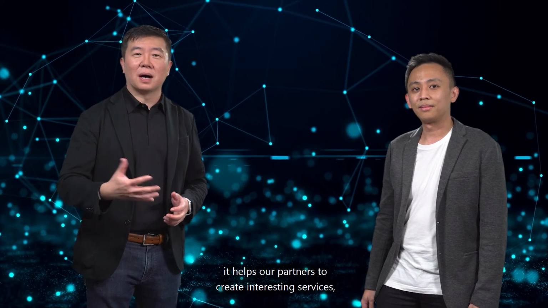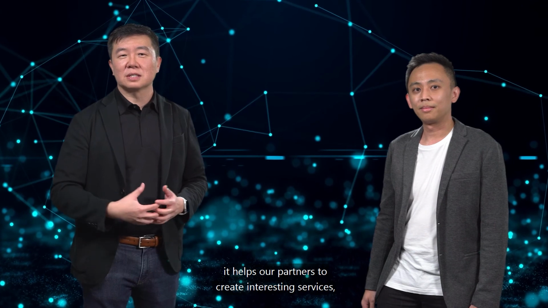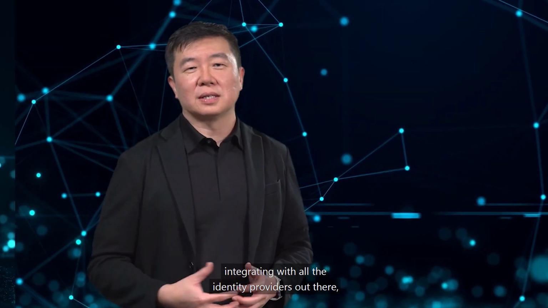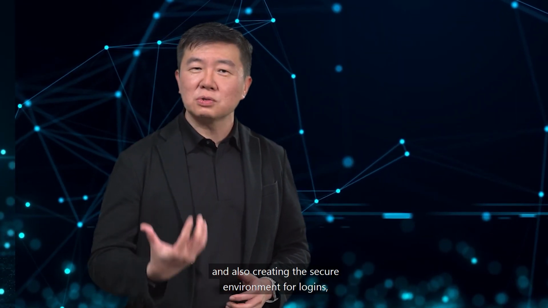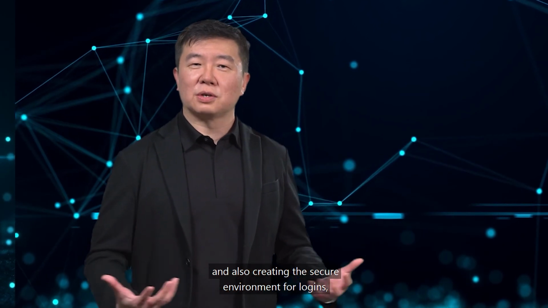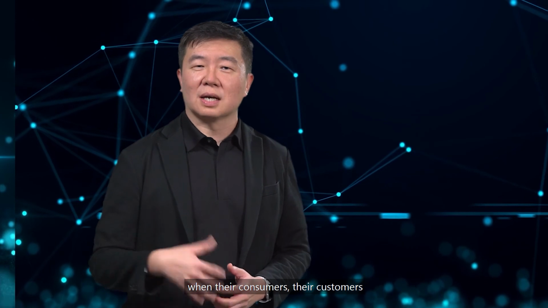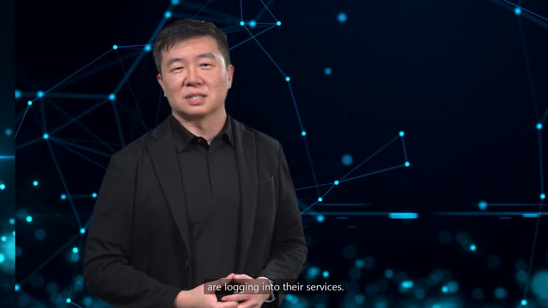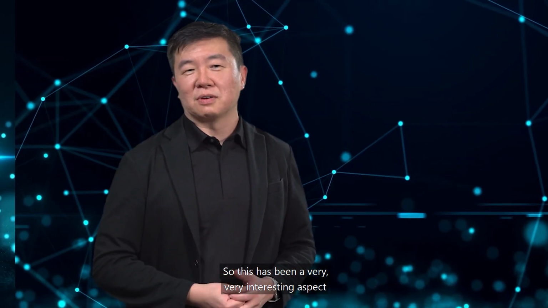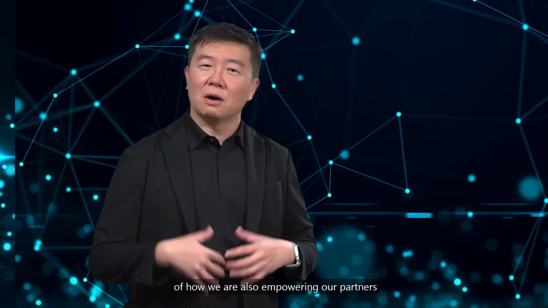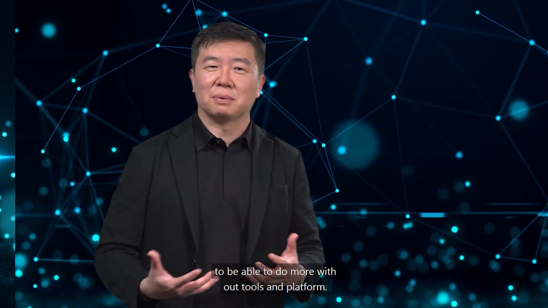So Azure Active Directory B2C helps our partners to create interesting services, integrating with all the identity providers out there, and also creating a secure environment for logins when their consumers, their customers, are logging into their services. So this has been a very interesting aspect of how we are also empowering our partners to be able to do more with our tools and platform.